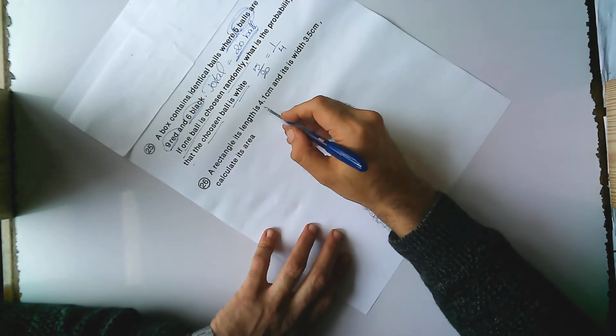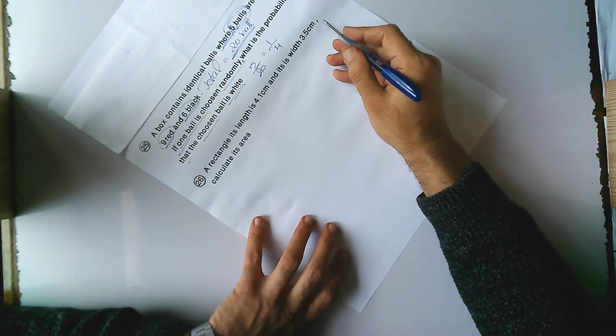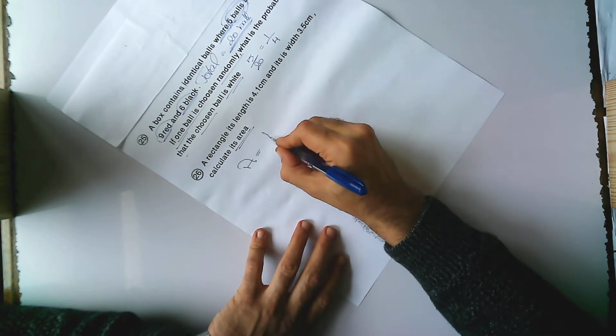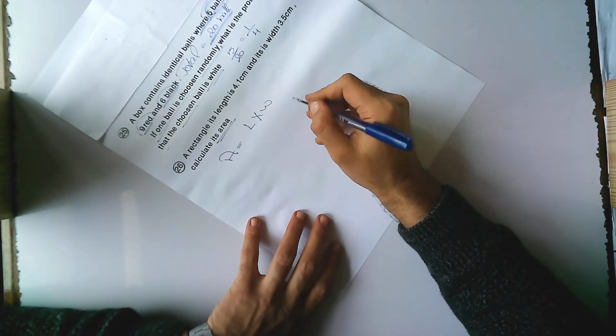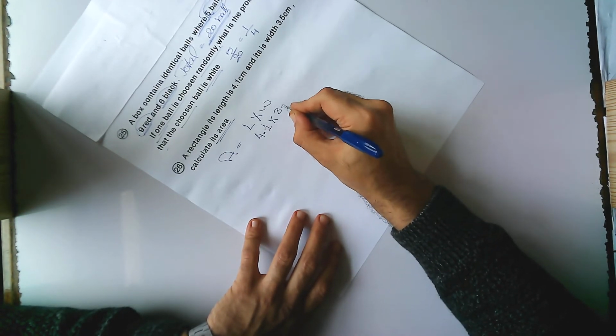A rectangle, its length is 4.1 centimeters and its width is 3.5 centimeters. Calculate its area. The area of a rectangle equals length times width. So it will be 4.1 times 3.5.